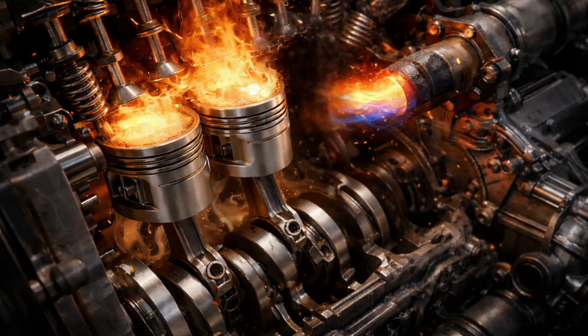Think about a car engine or a diesel generator. What happens? Fuel burns inside the engine and heat is produced. That heat pushes the piston downward, and the piston, which is connected with the connecting rod and crankshaft, produces useful mechanical power.